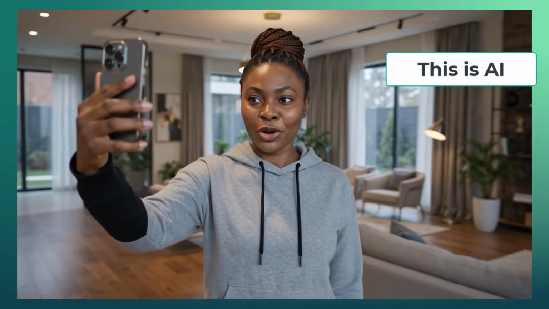I'm walking through my modern home, testing Gemini on my phone, and honestly, this AI is impressive. It helps me create, search, understand, and get things done faster. Let's go!